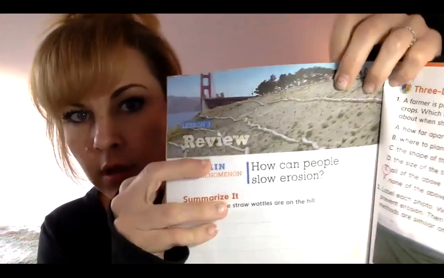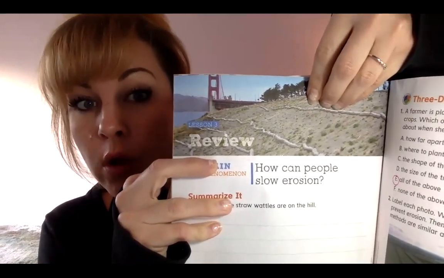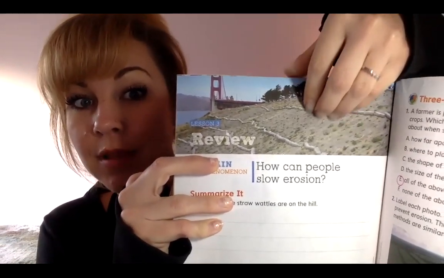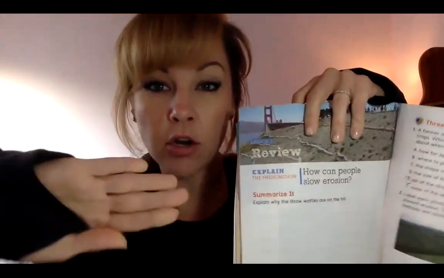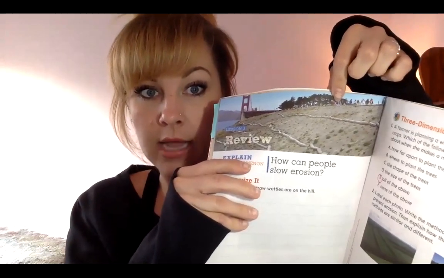So if it's on a hill, like so, and the rain hits this, it's going to soak up the water, and then it's going to keep the land from sliding down. It's kind of like a little bit of a wall. It's stopping the land from sliding down, because that's a landslide, when land moves from a high place to a lower ground. So straw wattles, the most important thing is it's used to stop erosion. That's really important for your test, okay?